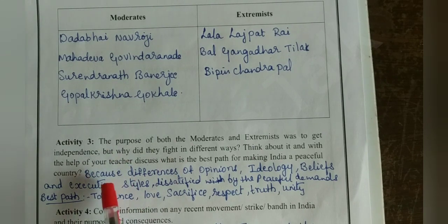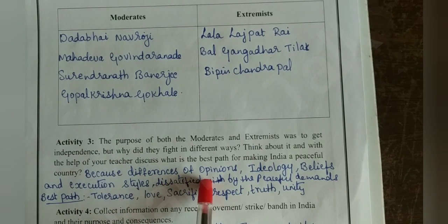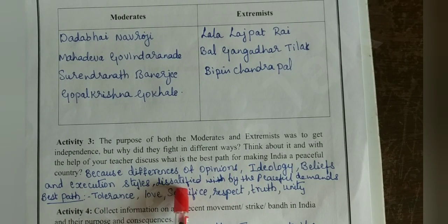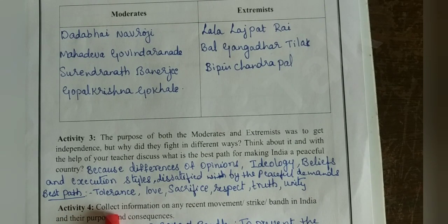So the answer for why: because of differences of opinions, ideology, beliefs and execution styles, and being dissatisfied by the peaceful demands. And the best path for making India a peaceful country: tolerance, love, sacrifice, respect, truth, unity.